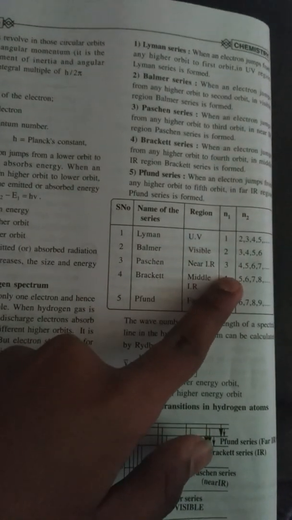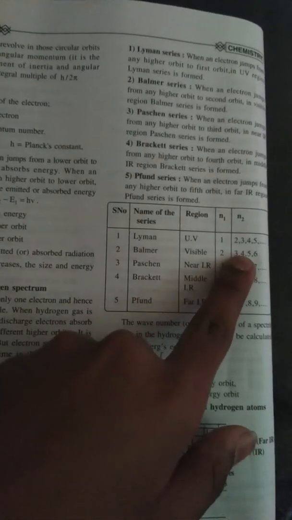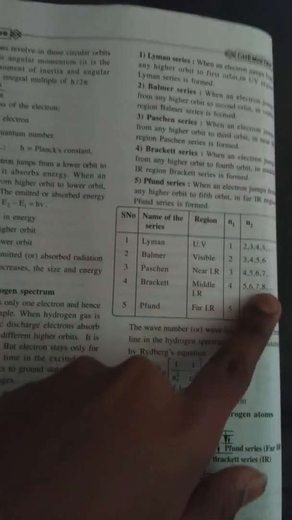Here n1 is equal to 1, 2, 3, 4, 5. It means first orbit, second orbit, third orbit, and so on, and n2 means the higher orbits: 2, 3, 4, 5, etc.